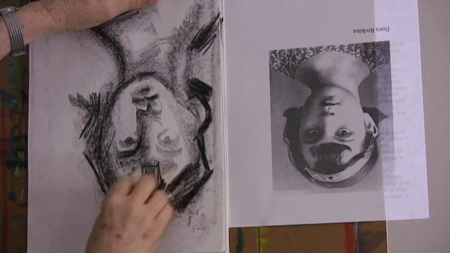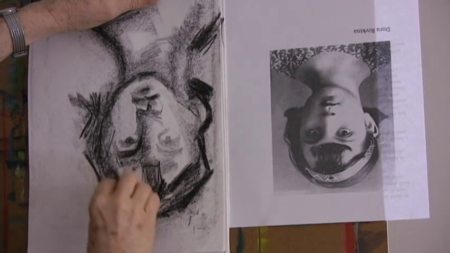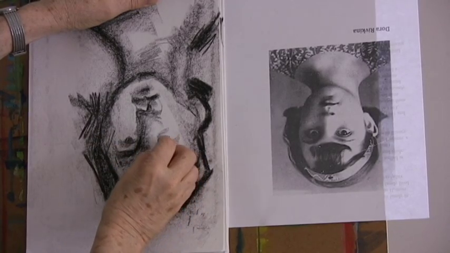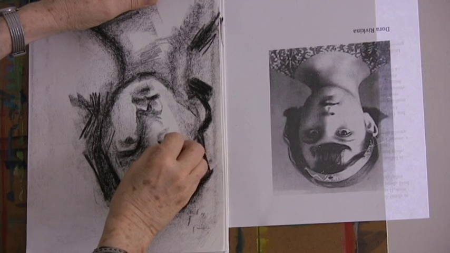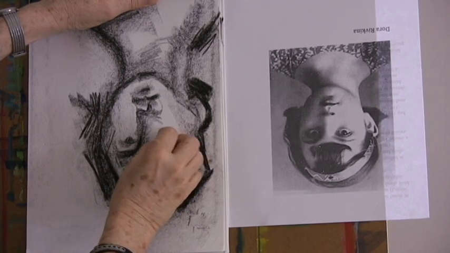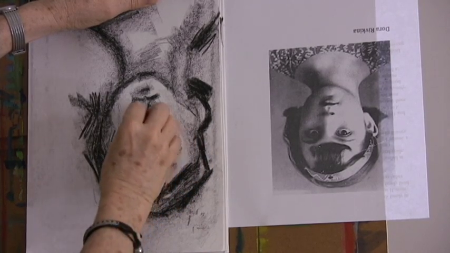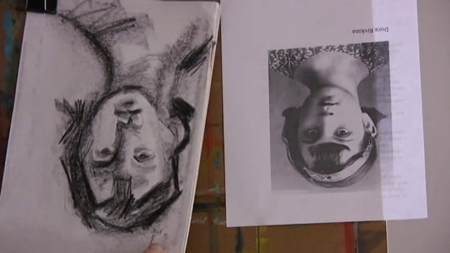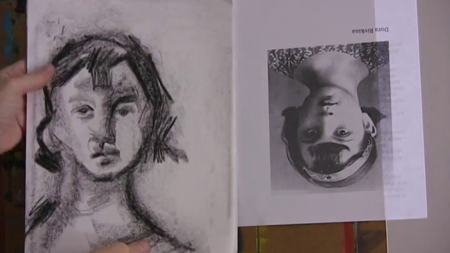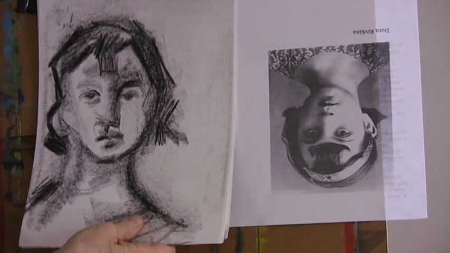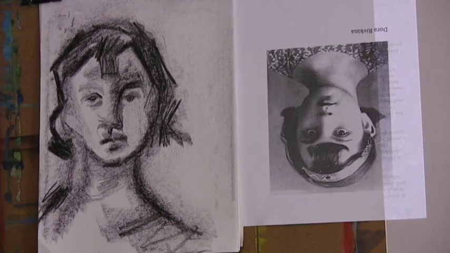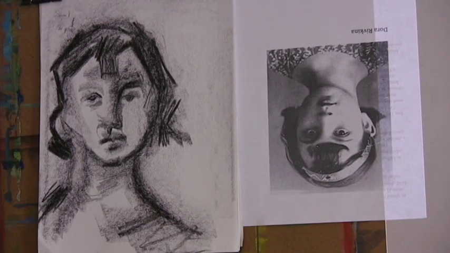And there's darkness there. But then the light appears again. It's light and dark. We see because of the light and the dark. When I'm upside down, I really observe. I don't try to do these details so much. It's a head. I mean, maybe it doesn't look exactly like her, but there's something there. There's something there.